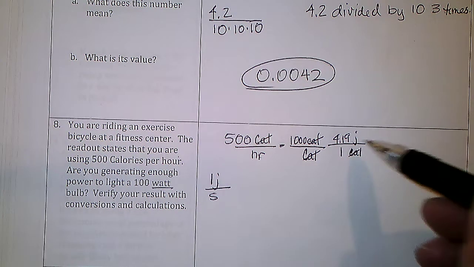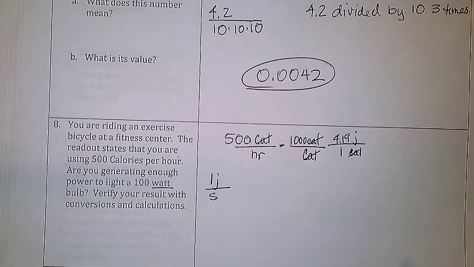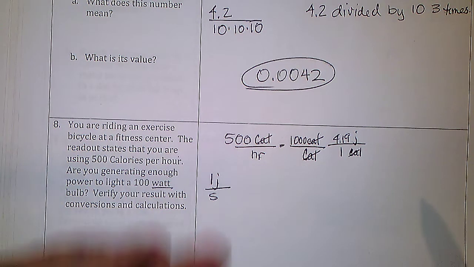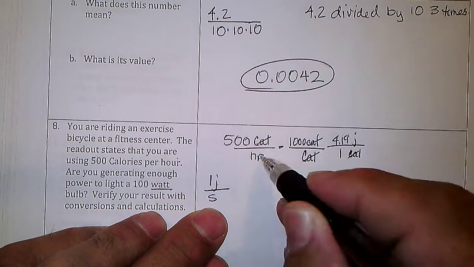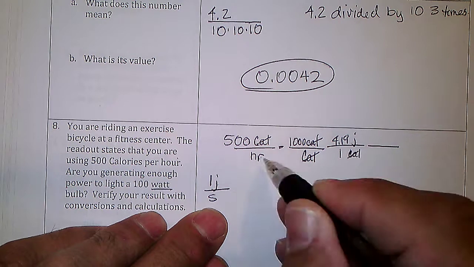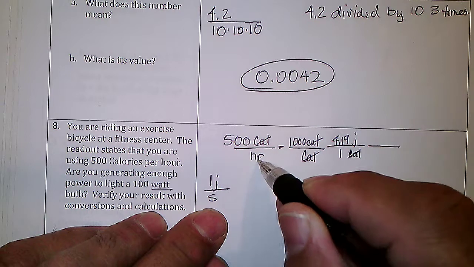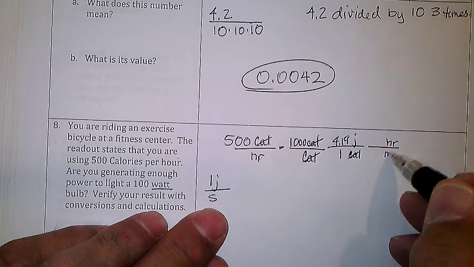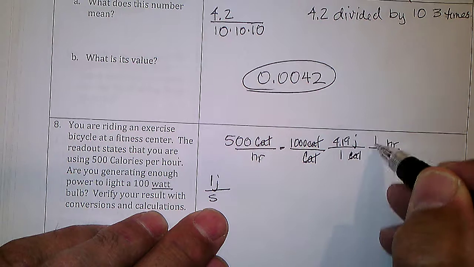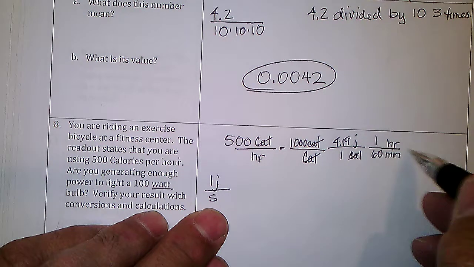So now we're in joules per hour. And now we got to get it in seconds. So we want the hours to cancel. Hours is the denominator, so we got to put it in the numerator and put minutes. And 1 hour is 60 minutes.